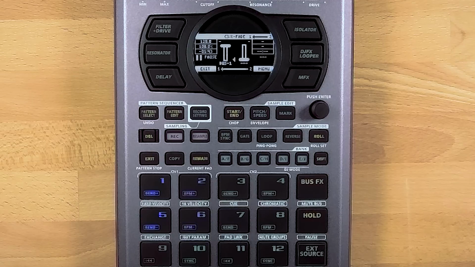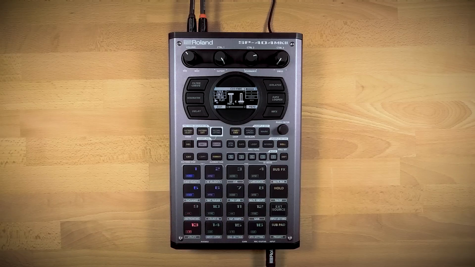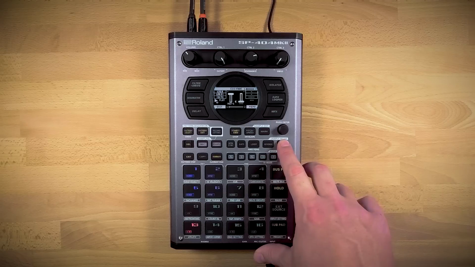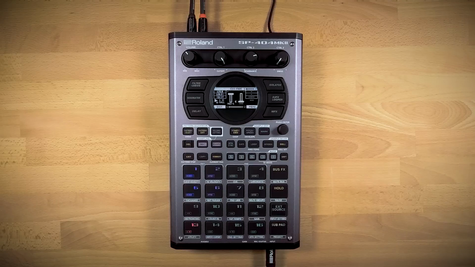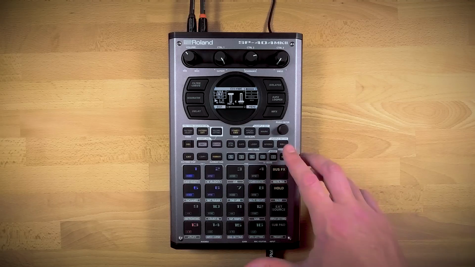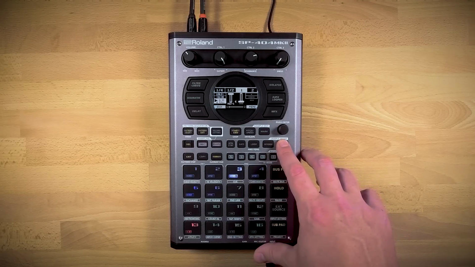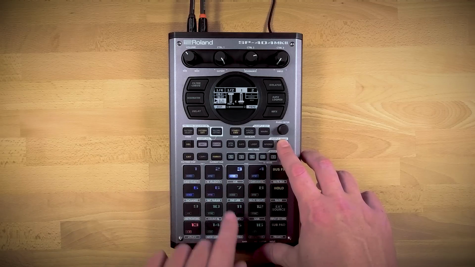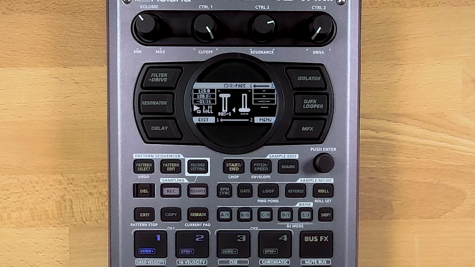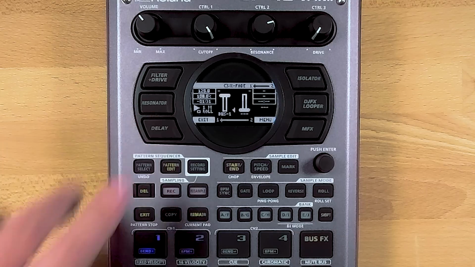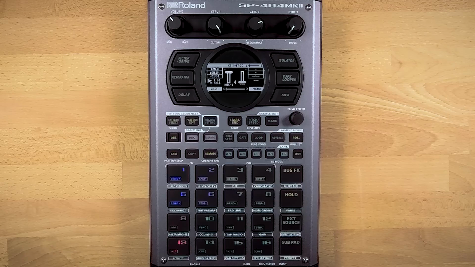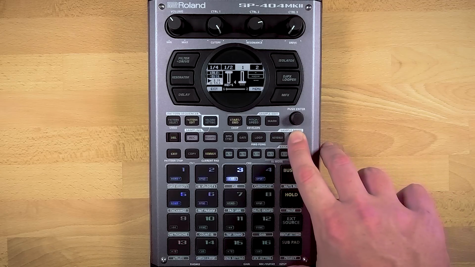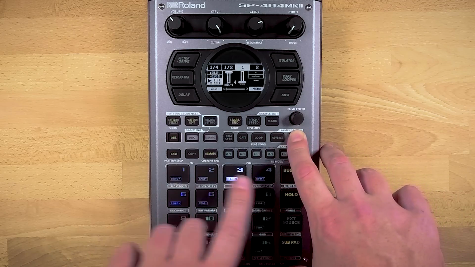Another new feature that's been added to DJ Mode is the quick loop function. To activate the quick loop, hold down the roll button and press pad 13 for channel 1 or pad 15 for channel 2. Now if we press roll again, we can change the speed of our loop by pressing pads 1 to 4. You can see the loop has been activated in the screen here.